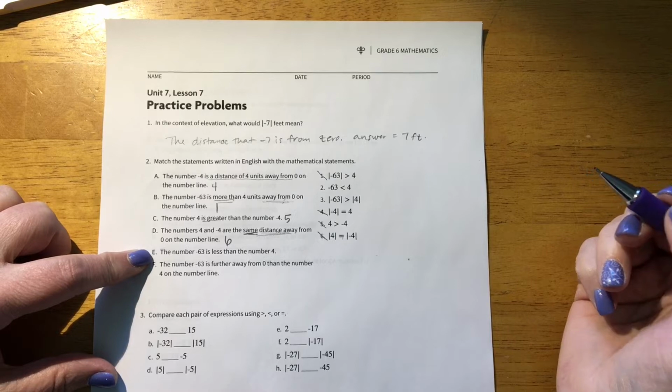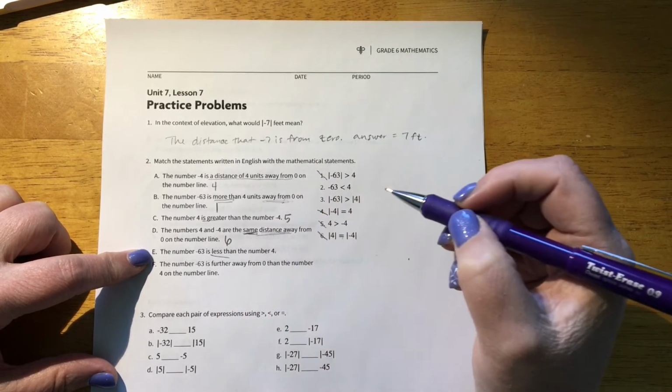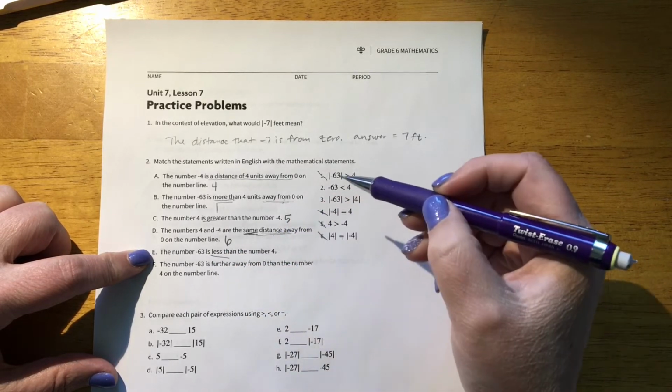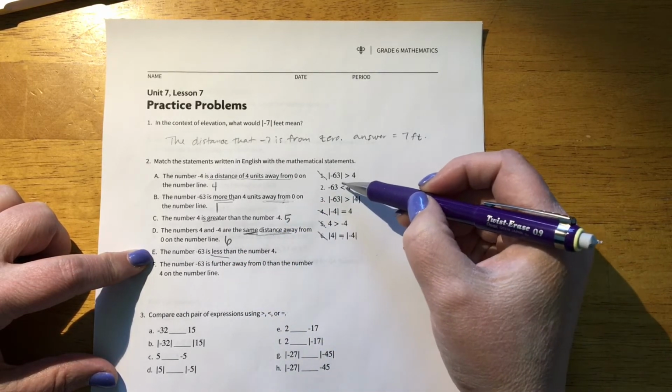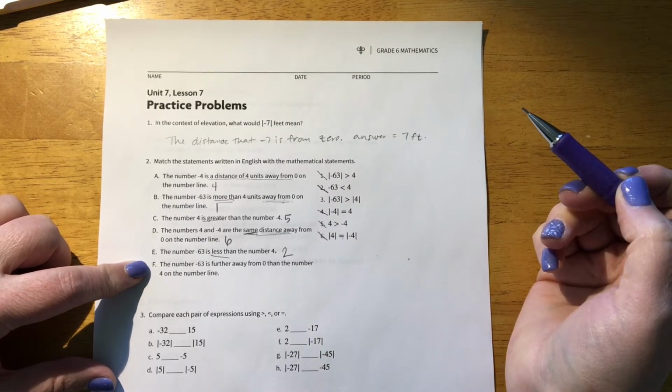E, the number -63 is less than the number 4. This should be pretty easy to find. There it is right there. -63 is less than 4. Number 2 goes with part E.